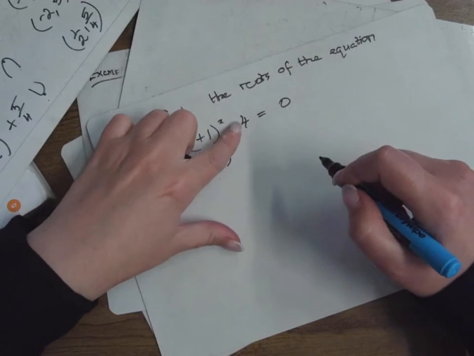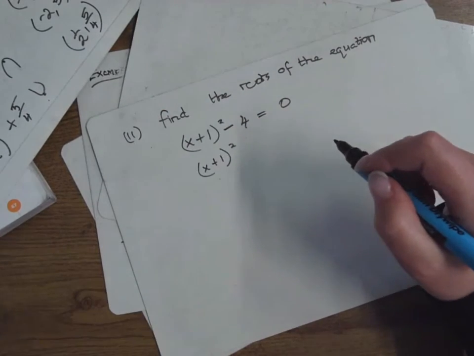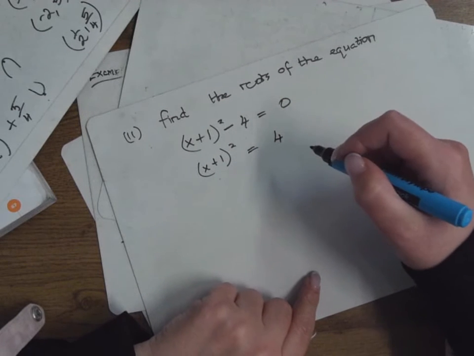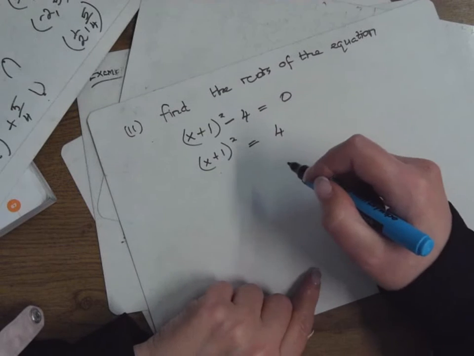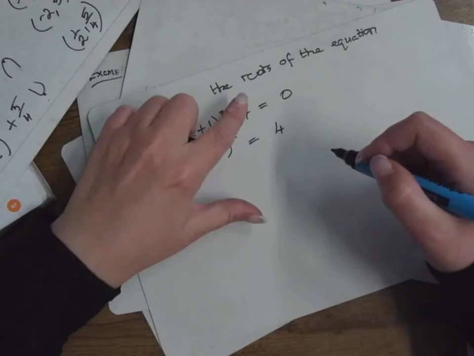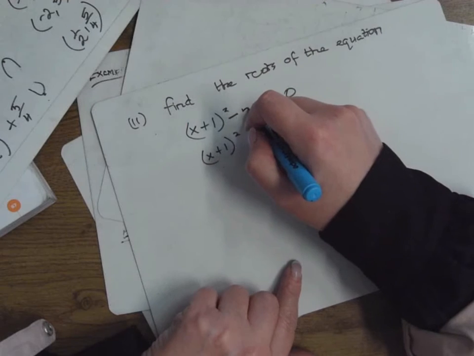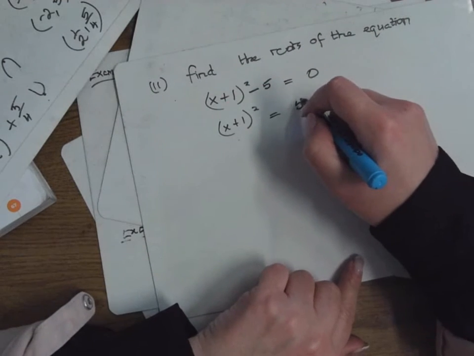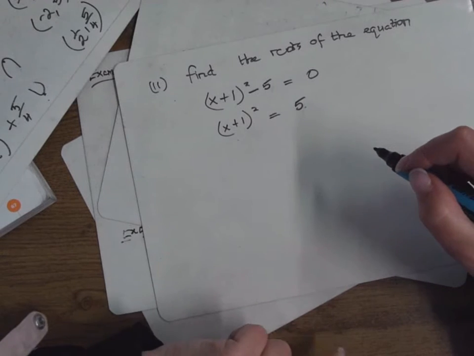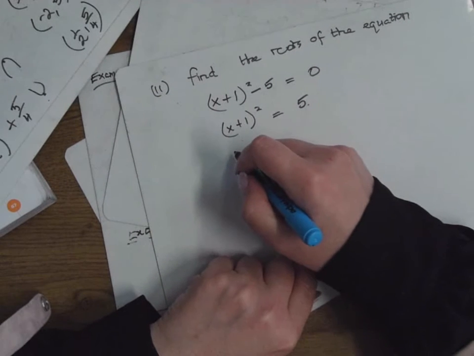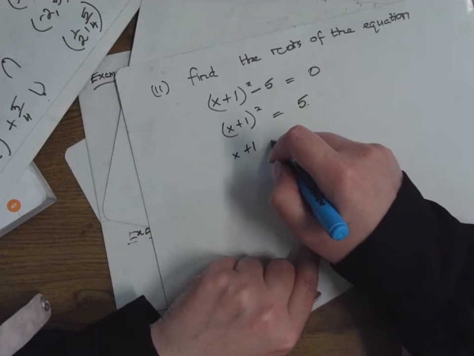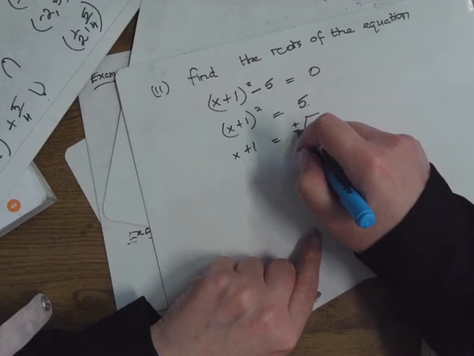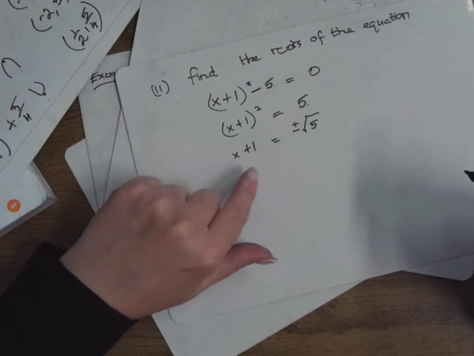Can I just change that to a minus 4 for the moment? I'll show you why in a minute. Equals 4. Can I change it to a minus 5, please? Sorry, I just want the first one to be normal enough looking. Is that okay? So that means x plus 1 is equal to the square root of 5, bearing in mind that the square root of 5 can be a plus number or a minus number. I got the square root of each side.